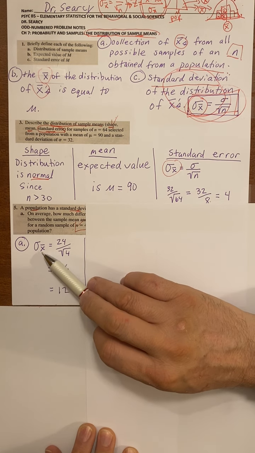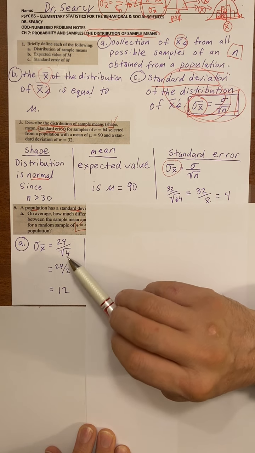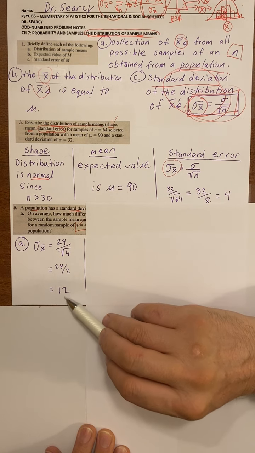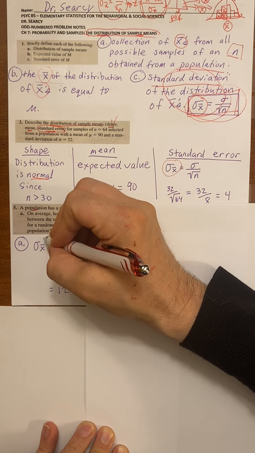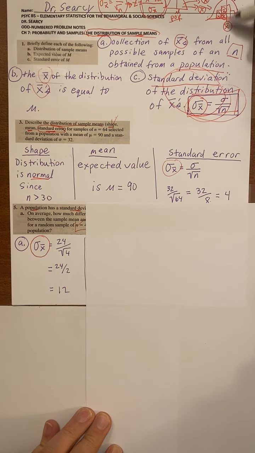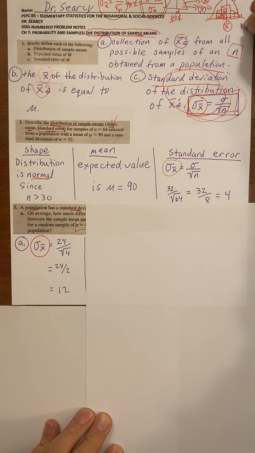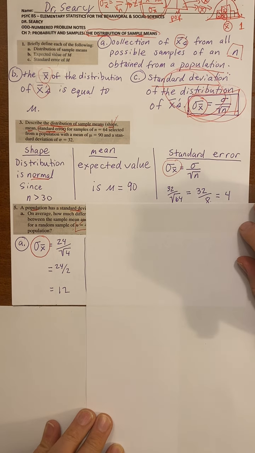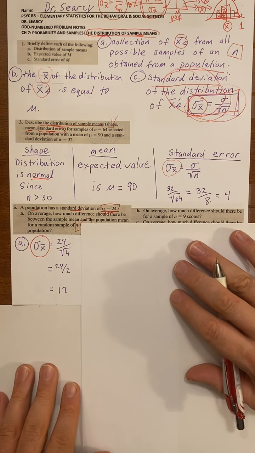We're saying, okay, we're going to calculate that standard error, and we're going to say it's 24 over the square root of 4. That's going to reduce to 24 over 2, and so then our answer is going to be 12. What is it that we're saying here? We're saying that our new standard deviation, this standard error, is 12. So if we were to draw a curve and put our standard error underneath it, there would be a standard error or standard deviation unit of 12 spaces that you'd have to get out to that first standard error unit. Okay, so now let's look at question B.